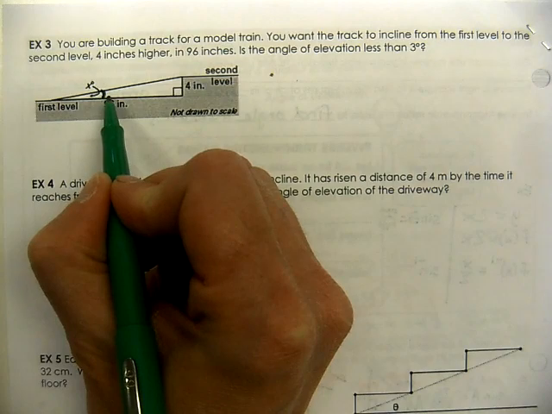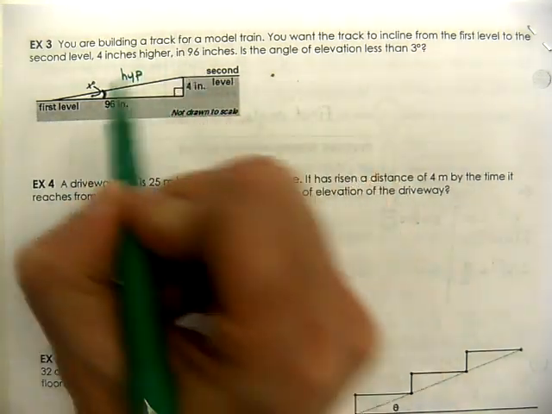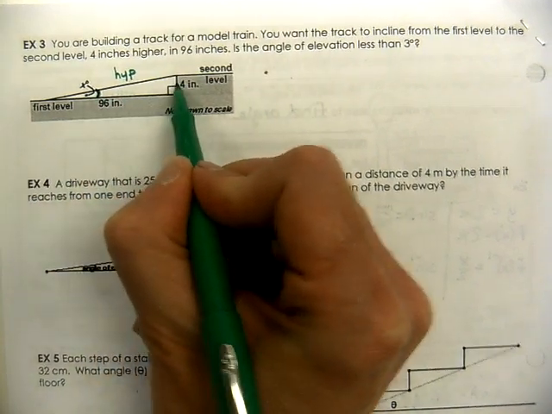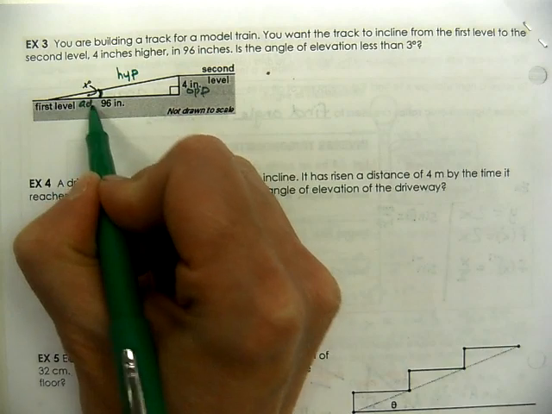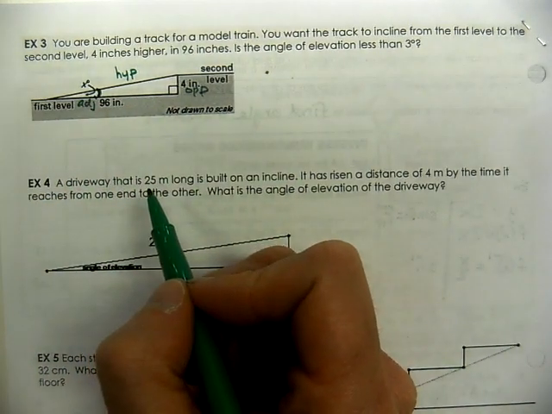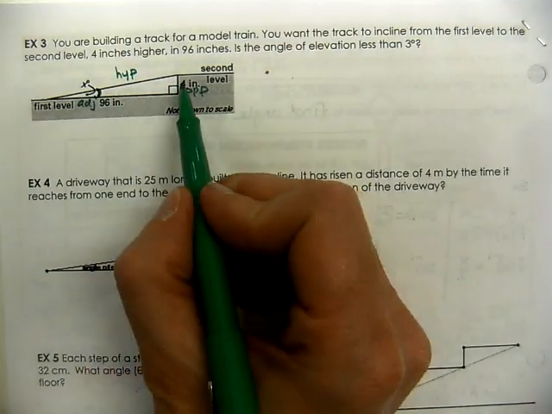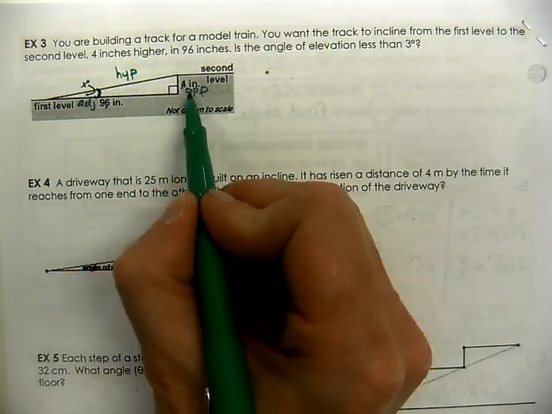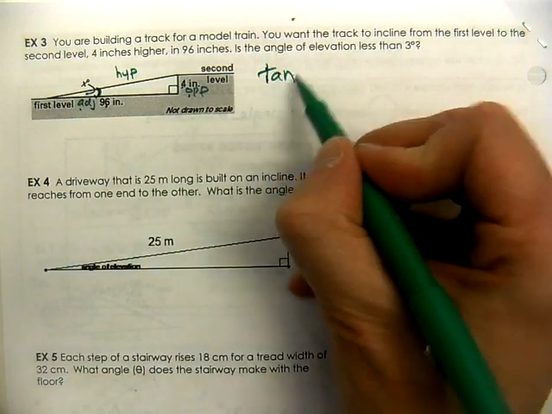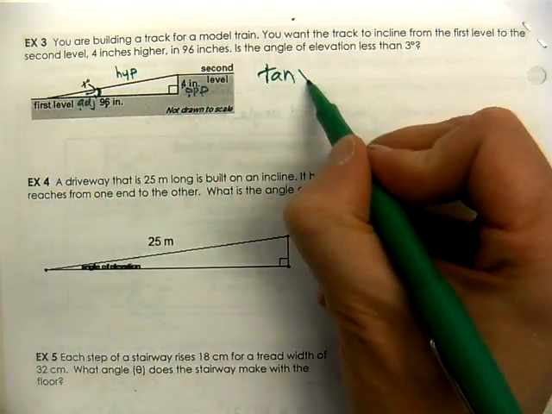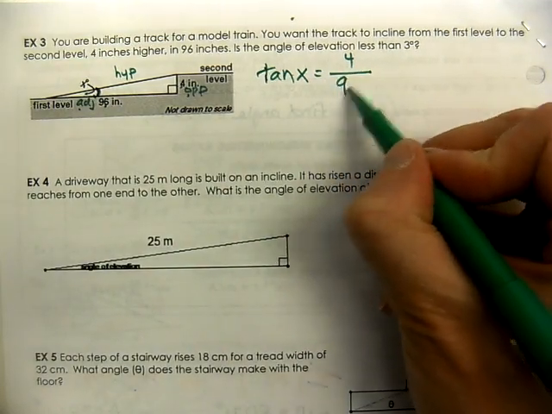All right, so now let's label all the sides. Opposite the right angle, there's your hypotenuse. Opposite the reference angle is the 4 inches, so that's the opposite leg. And the 96 is your adjacent leg. So again, what we want to do is pick two sides to build a ratio. We'll pick the 4 and the 96, that's the opposite and the adjacent, so that's the tangent ratio. Tangent of, they're calling it X, equals opposite over adjacent.